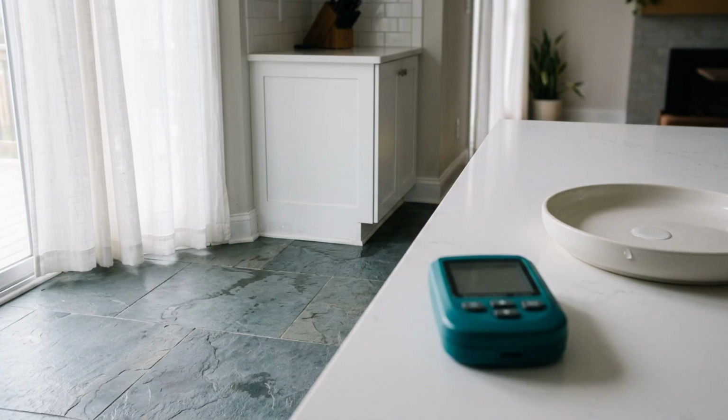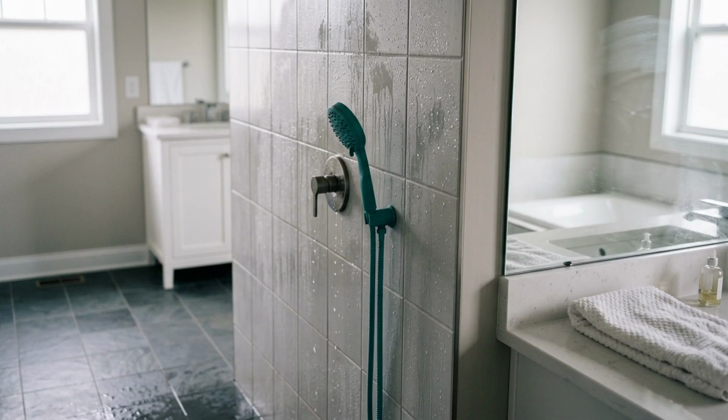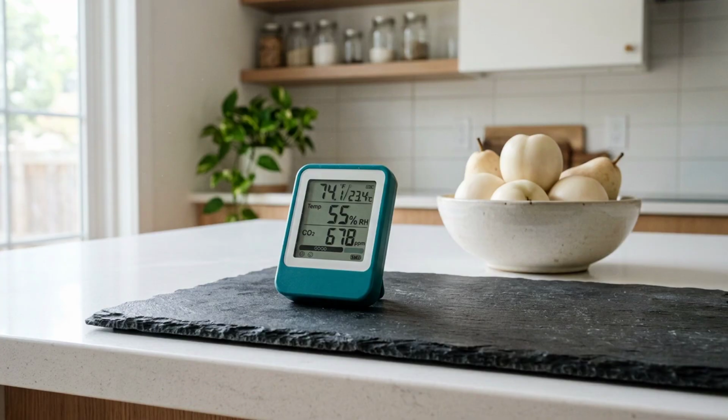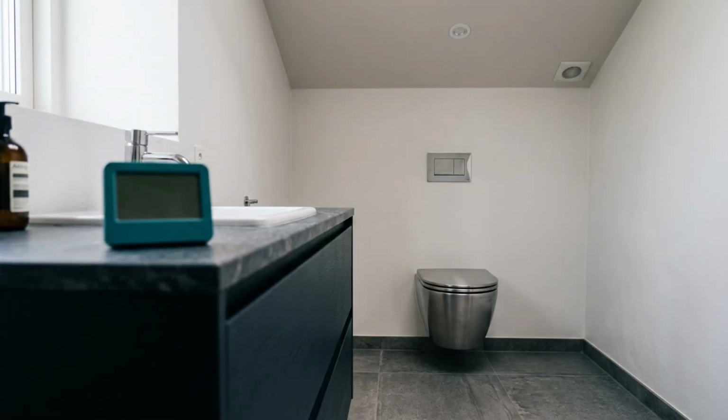Pattern 4. The reading is below 30%. Confirm the temperature, placement, and pattern before automatically adding moisture. If a humidifier is used, EPA says not to humidify above 50%, to reduce use if condensation appears, and to keep the equipment clean. A low number is not permission to create a new moisture problem.